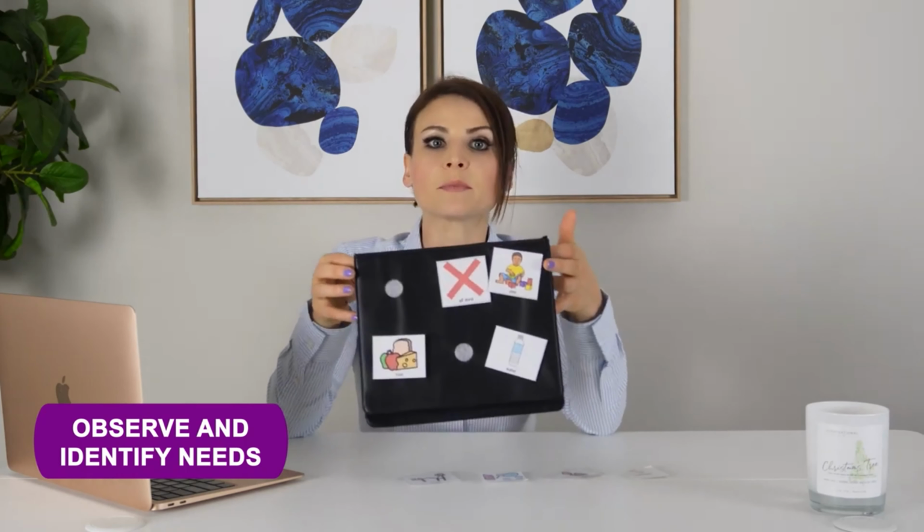So, now that you know how helpful a visual binder can be, allow me to explain how to use it in a few basic steps. First, observe and identify the needs. Observe and identify the objects, activities, or items of interest that your child wants and needs. Some basic items and needs from my personal experience are food, water, bathroom, toys, play, help, all done, and so on. The more you use the binder, the more needs you will identify.